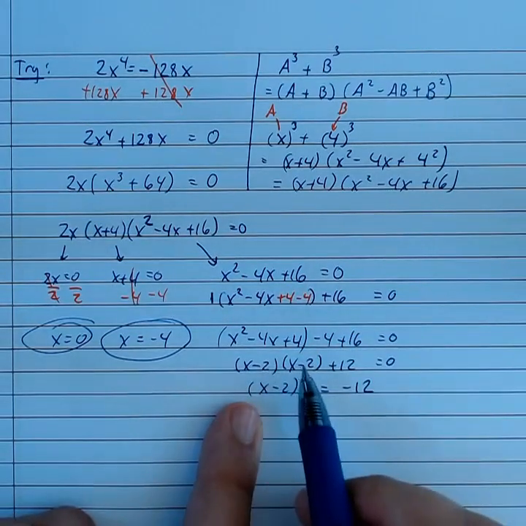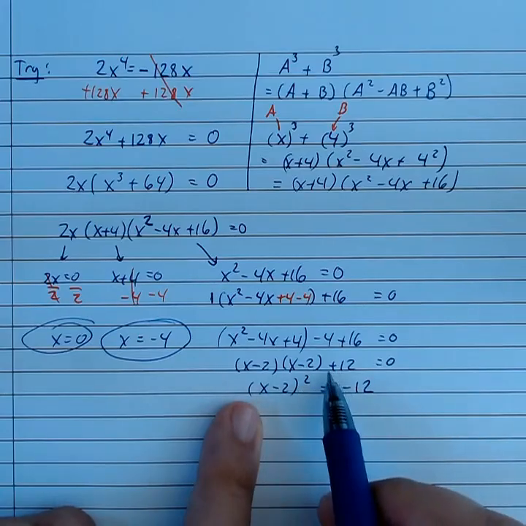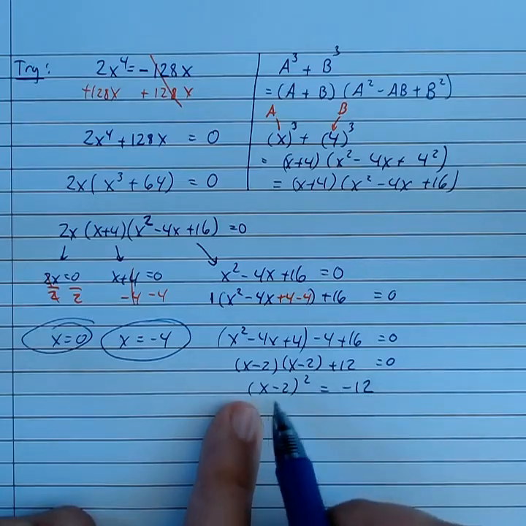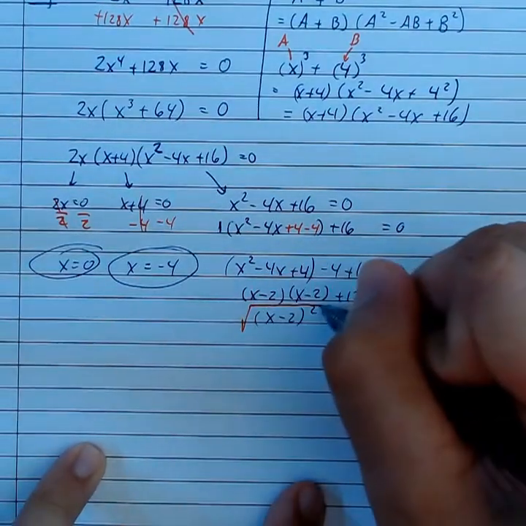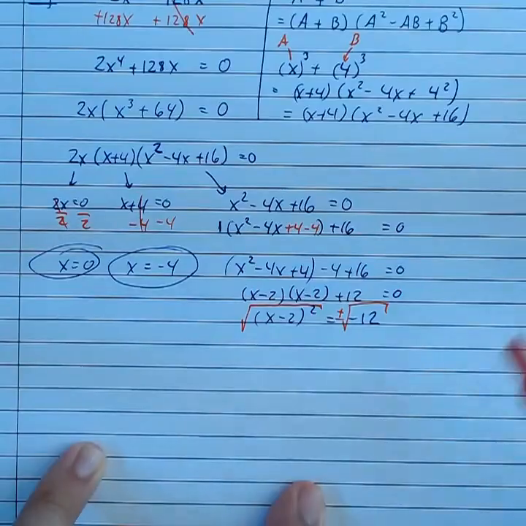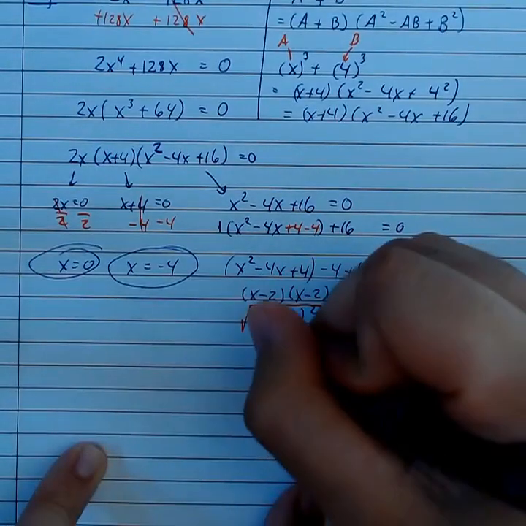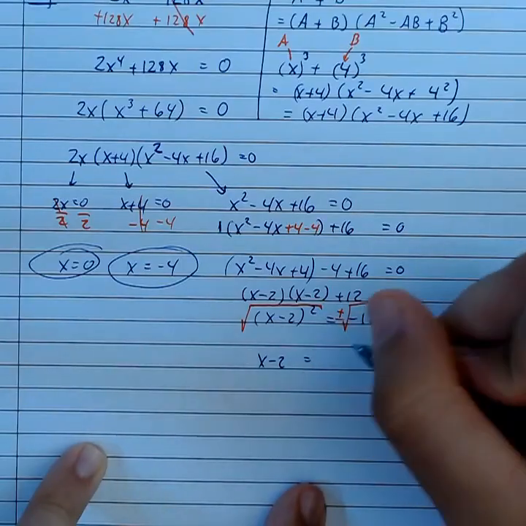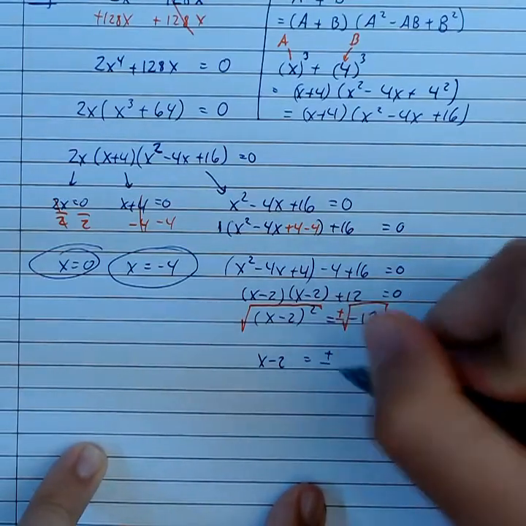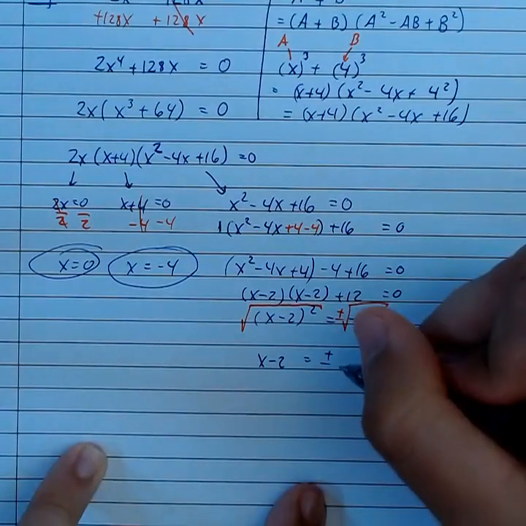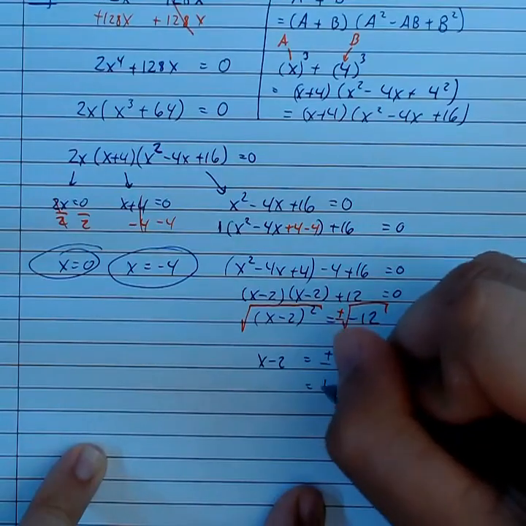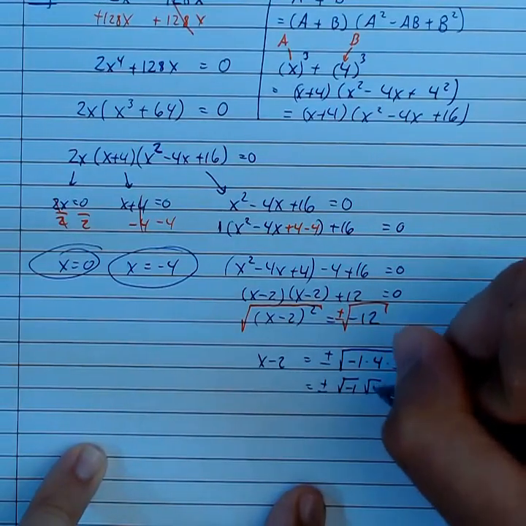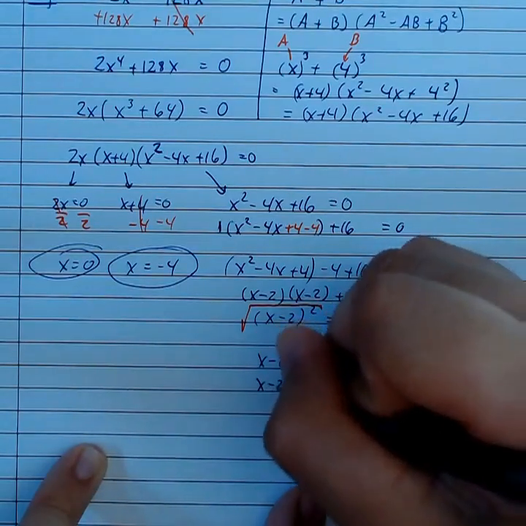All right, so that's going to be x minus 2 times x minus 2, which is x minus 2 squared. I subtracted the 12 from both sides to give me x minus 2 squared equals negative 12. And now I can take the square root of both sides. Remember, when you take a square root, you have two values, a positive and a negative. So that's going to give me x minus 2 is equal to, well, here I can simplify this, plus or minus. The square root of negative 12 can be written as the square root of negative 1 times 4 times 3, which is equal to plus or minus the square root of negative 1 times the square root of 4 times the square root of 3.